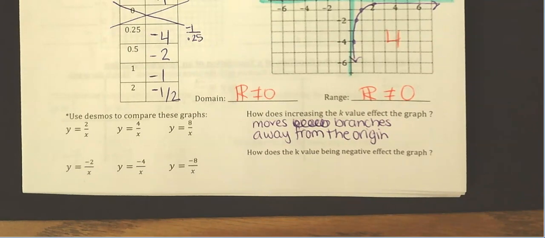So if you had to compare two of them, like if I had to compare y is 2 over x and 4 over x, the 2 would be just a little closer to the origin. The 4 would be a little further out. That's how you could compare them.